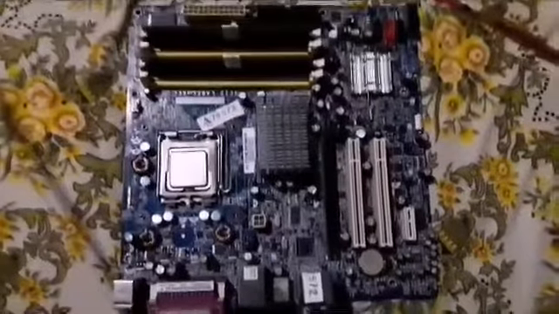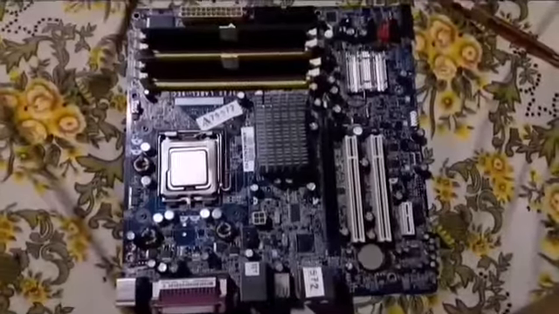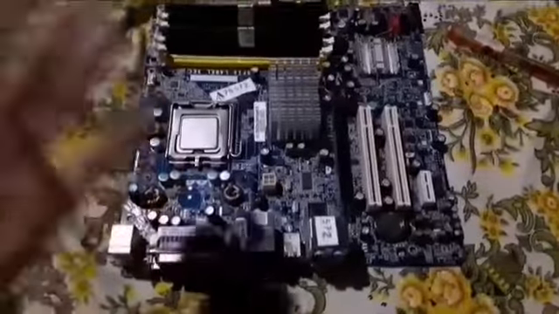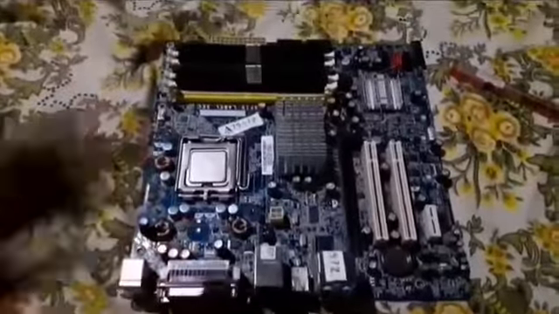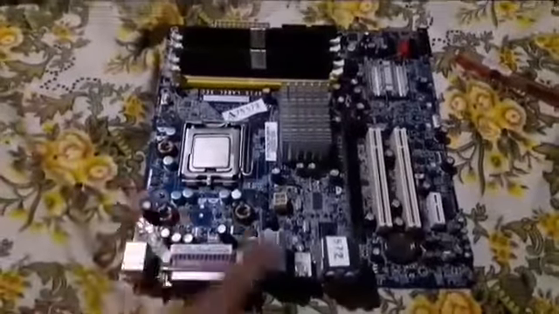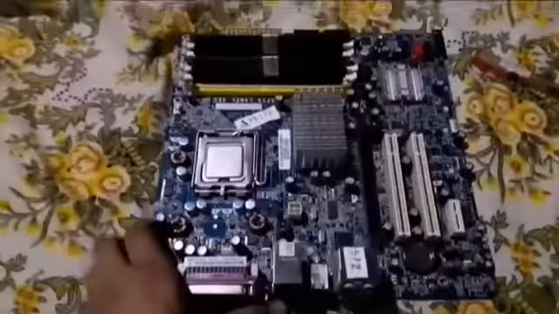So for now, let us know first what are the components or circuits or parts that make up a motherboard. So this is what we call the motherboard. This is the motherboard and this is what we call the main circuit board of the computer. So these are the parts that make it up and we will know about them right now.